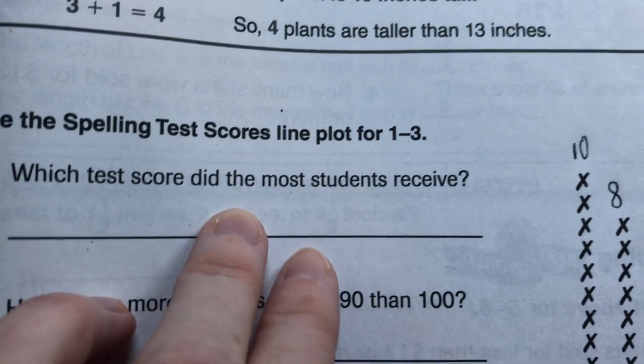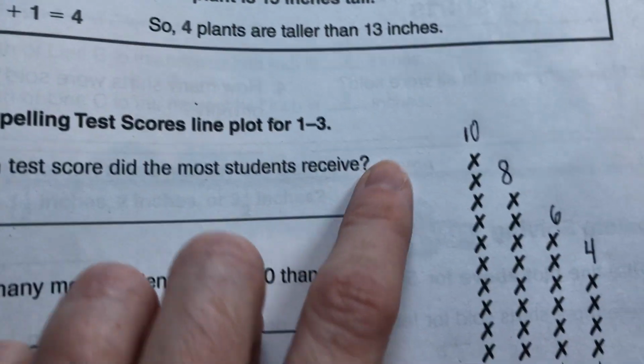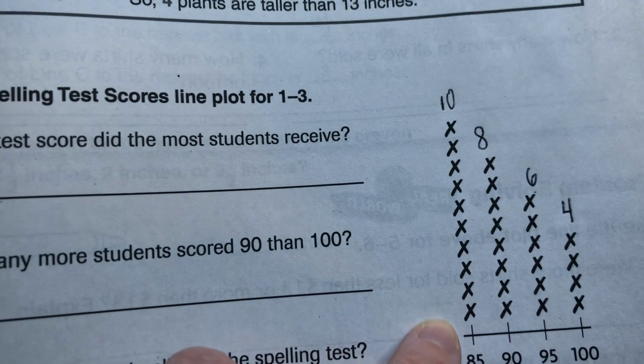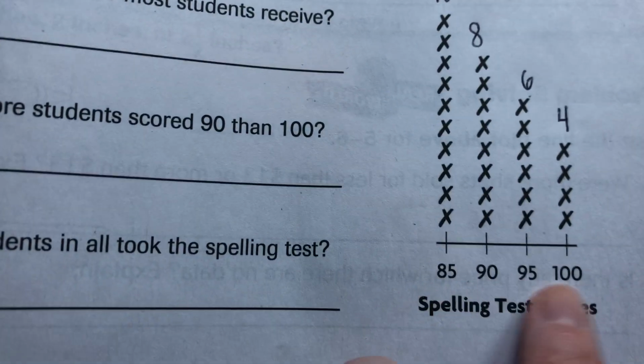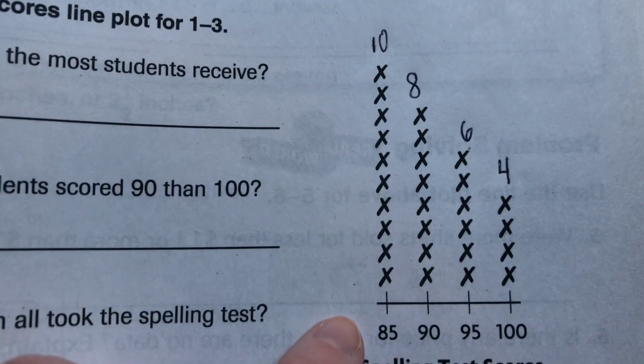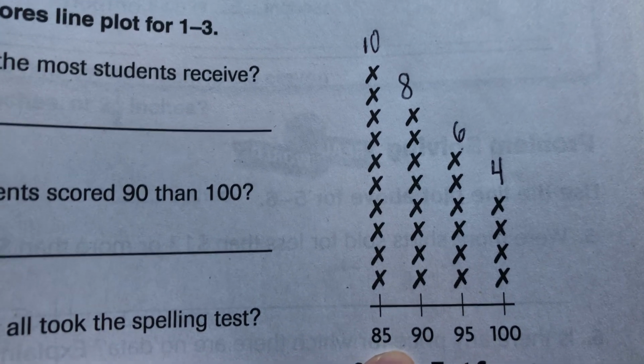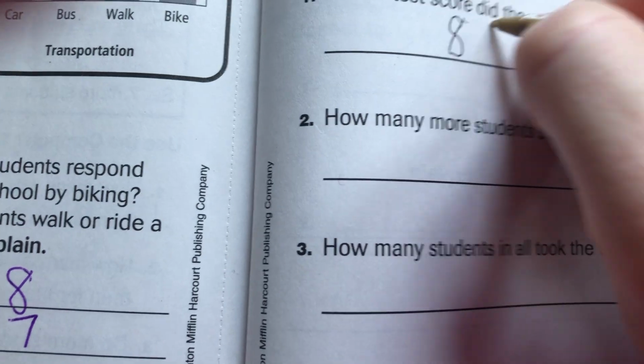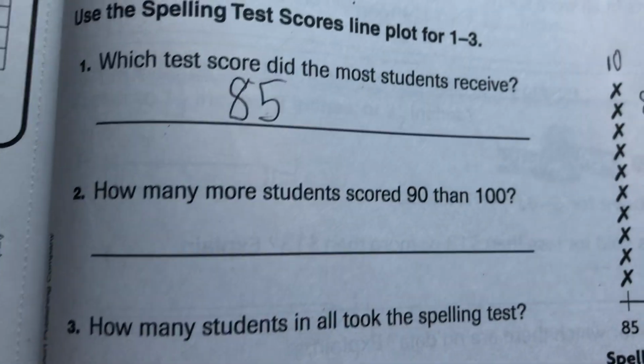Which test score did most students receive? Now they're not asking how many students, they want to know the scores. The scores are down here. Since there are the most X's for 85, that is the score most students received.